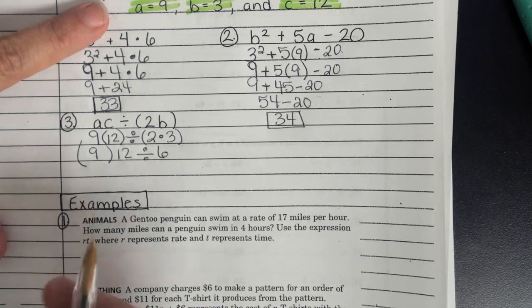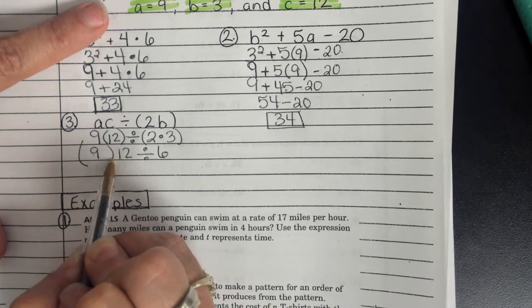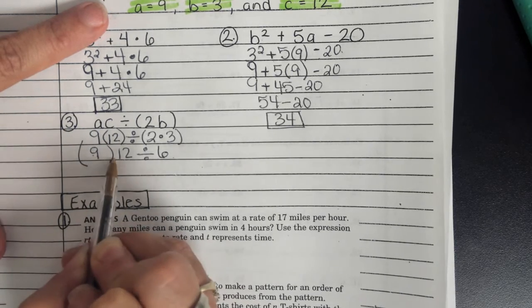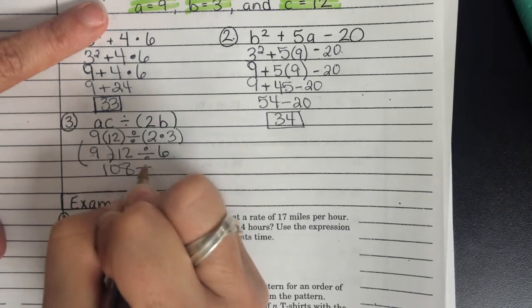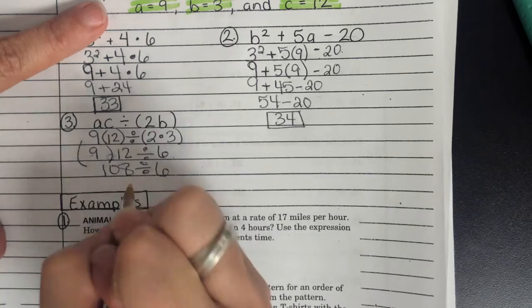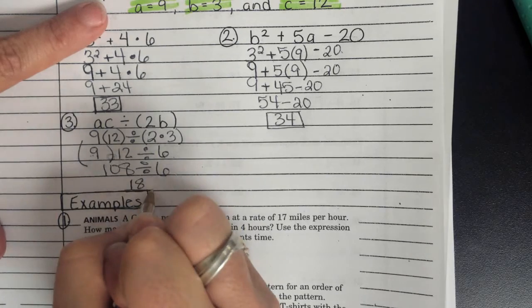Okay, now get rid of the multiply from left to right. This would be the first thing we hit, 9 times 12. And then divide by 6 would be the 18.